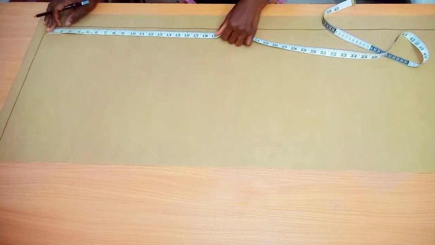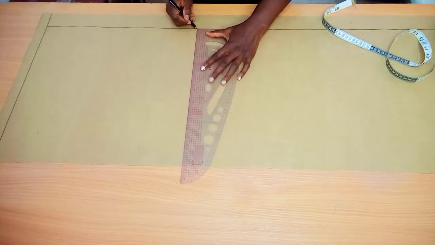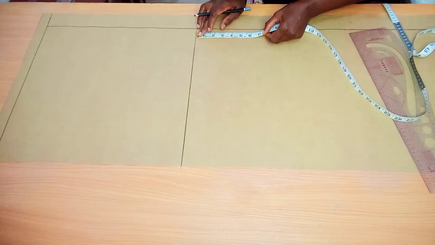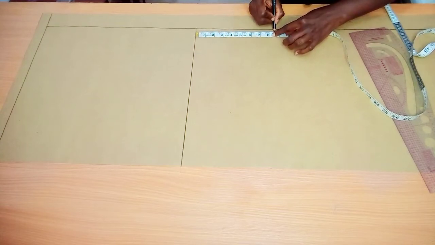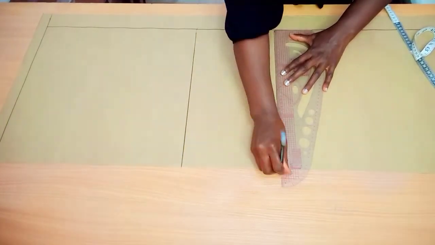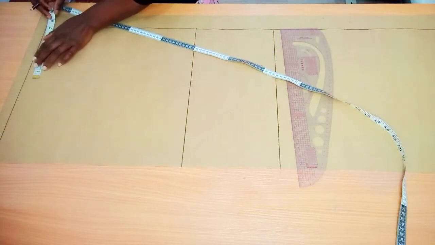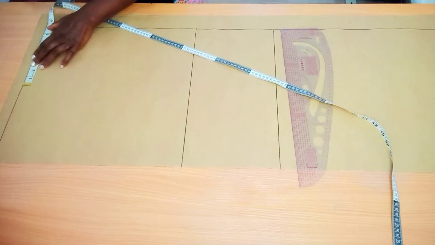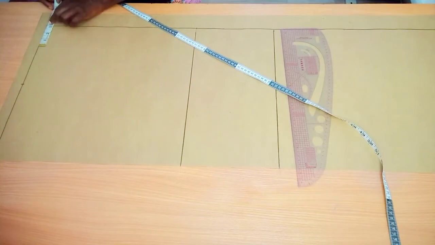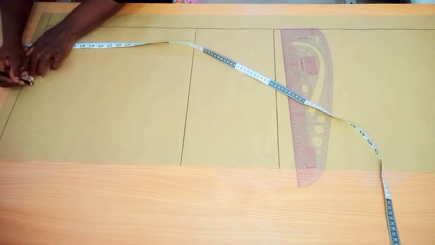So the half length of body's front, 17 inches. Waist to hip measurements of the same, 8.5 inches. So next is half of the shoulder measurement of 8 inches. And then 1/5 round neck measurement of 3 inches. And then 1 inch for the shoulder slope.